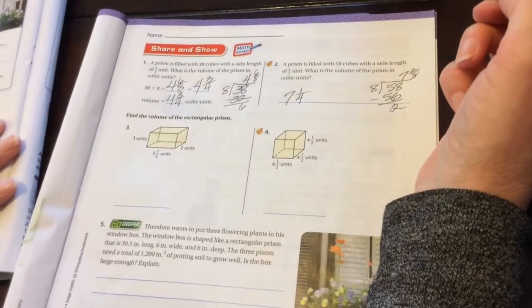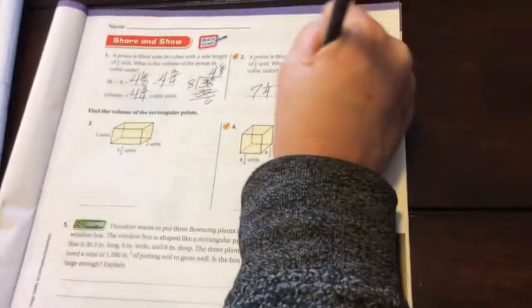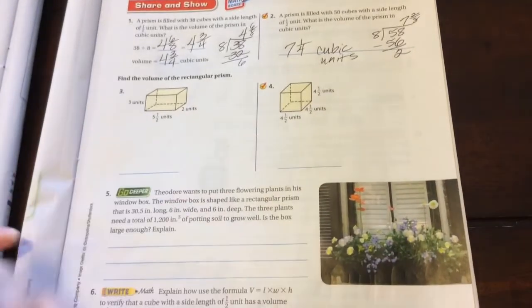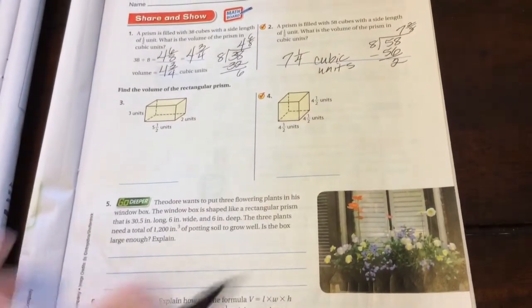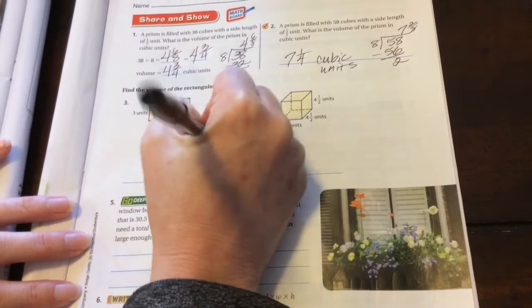So it's going to be 7 and 1/4 cubic units. Okay, now we're going to go to our volume formula, which is more practical to use. It says find the volume of the rectangular prism. So I'm going to use my formula, length times width times height.